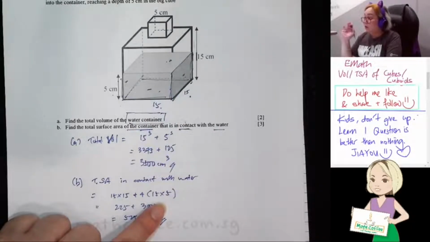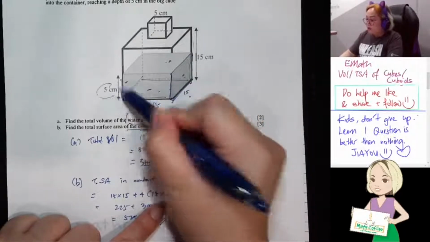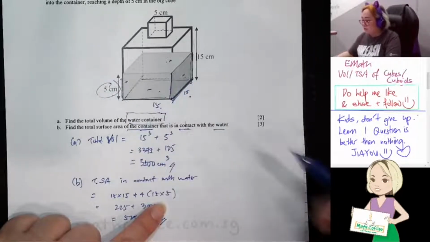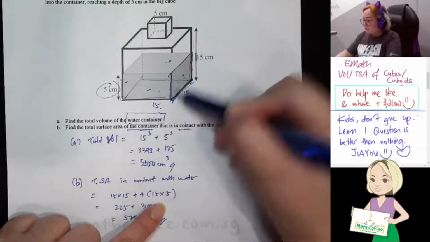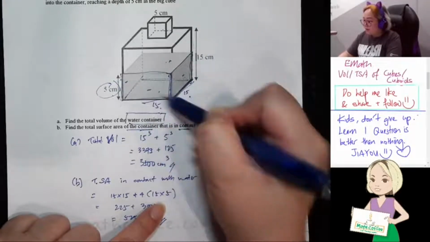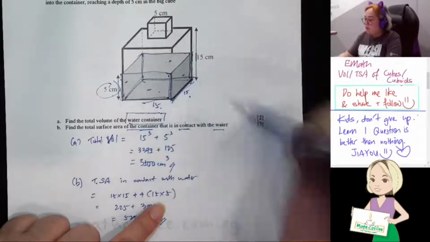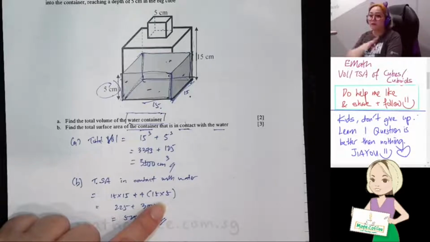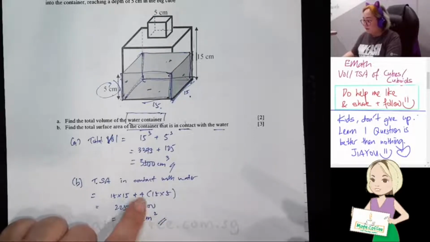Okay, and then after that we have the 4 faces, because the water also touches the container. So it is 15 by 5, because the depth of the water is only 5. This one is 15 by 5, this is also 15 by 5, this is also 15 by 5, and this is also 15 by 5. So the 4 walls also touch the water. That's why we have 4 faces of 15 by 5.